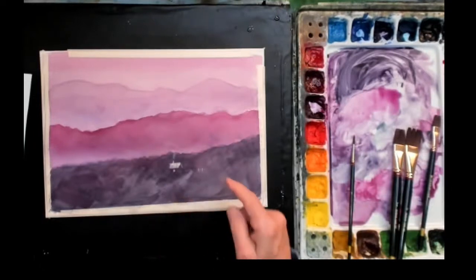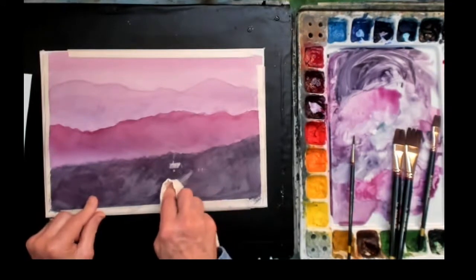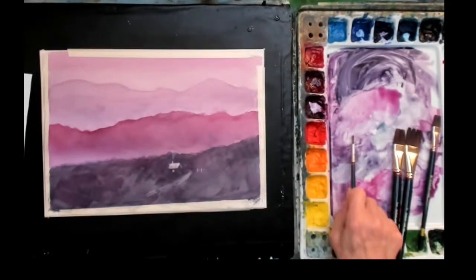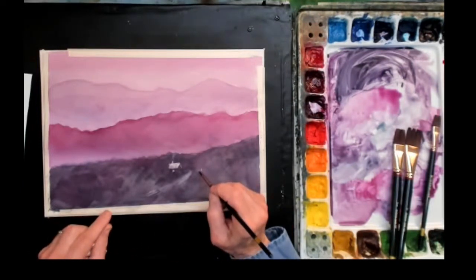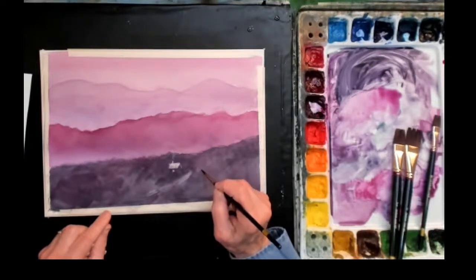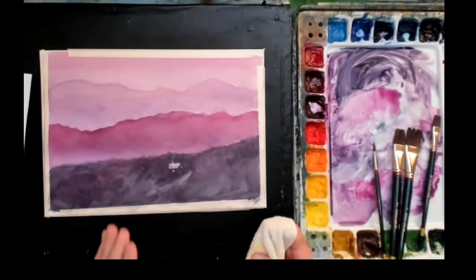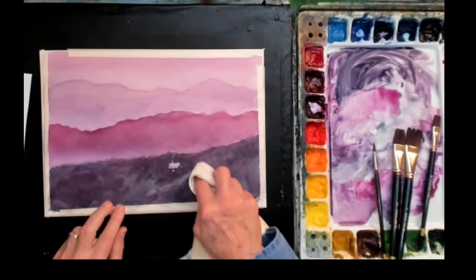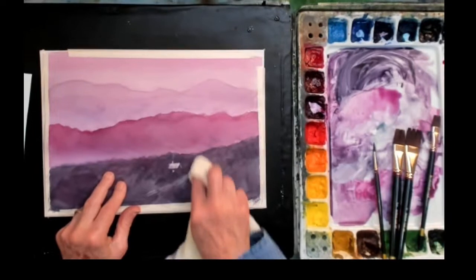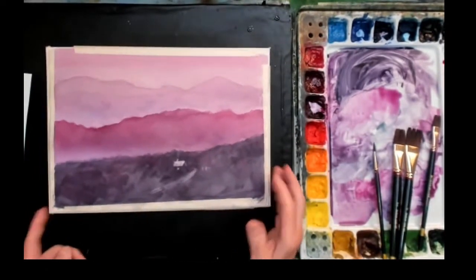The more pressure you put on it, the more will come off. Start out with a real heavy pressure and lighten up your pressure as you come out. Okay, a little roadway, and then for that little fence line, a couple of fence posts, maybe a railing across here. Let the water soak into the paper. Let it dry. Letting it dry is important, otherwise you'll smear the whole area with water.